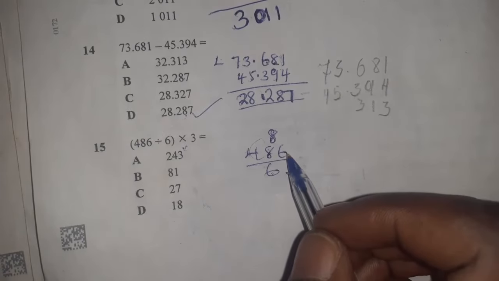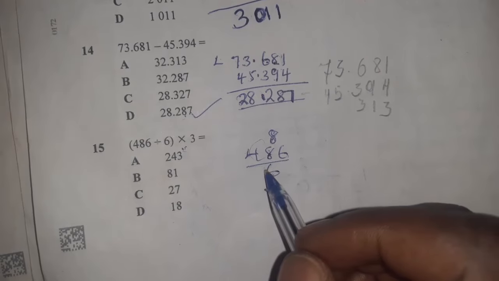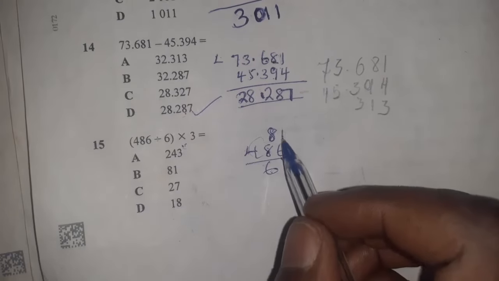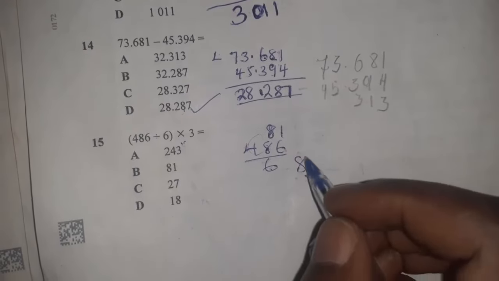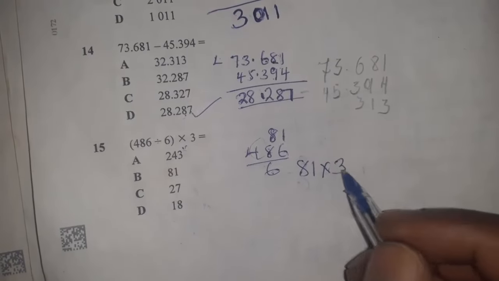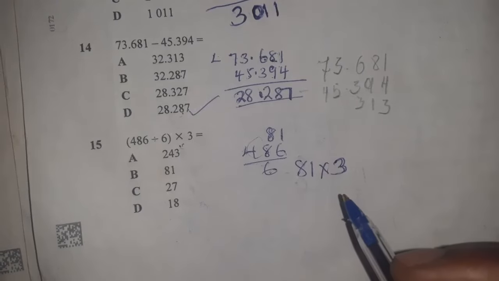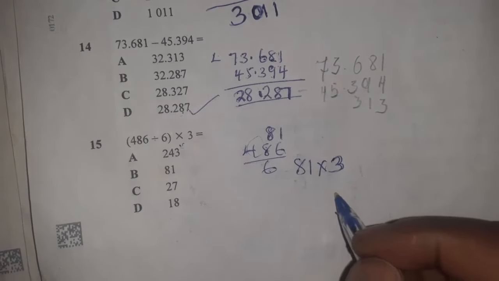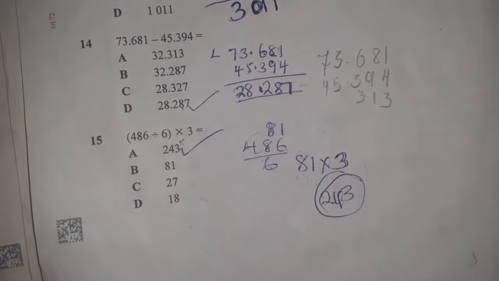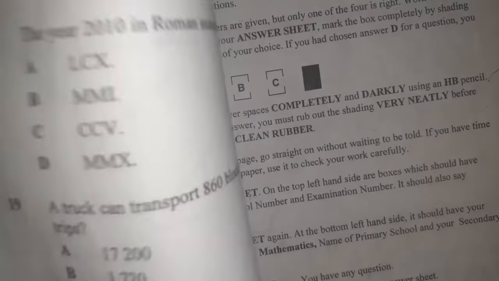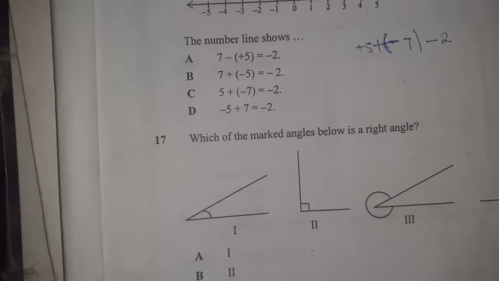Then 6 into 6, it's 1. So we have now 81. We need to multiply 81 by 3. So we multiply 81 by 3. This is going to give us this one, which is the first one. Okay. We continue.